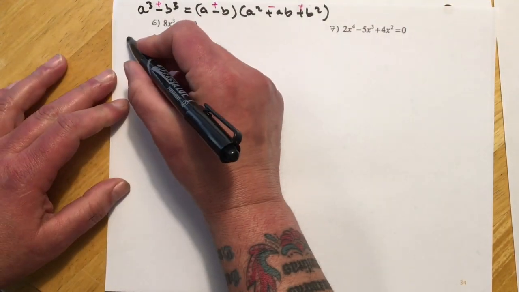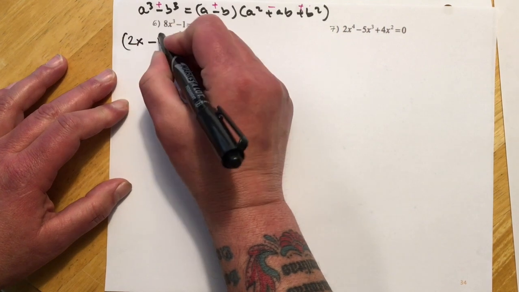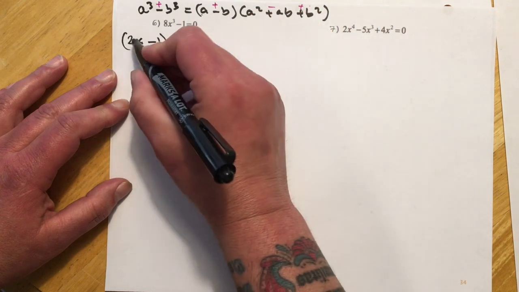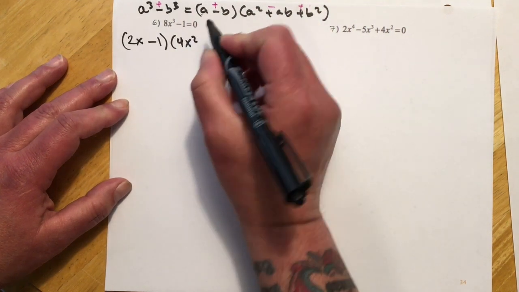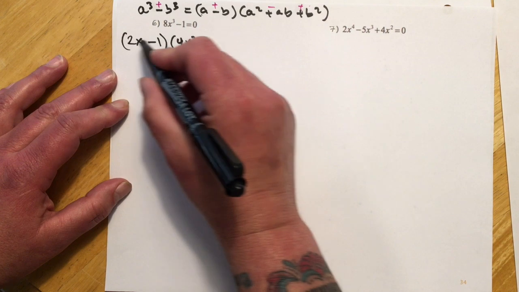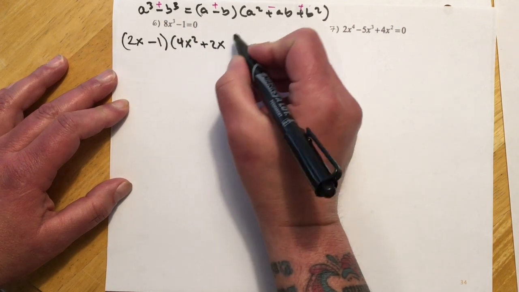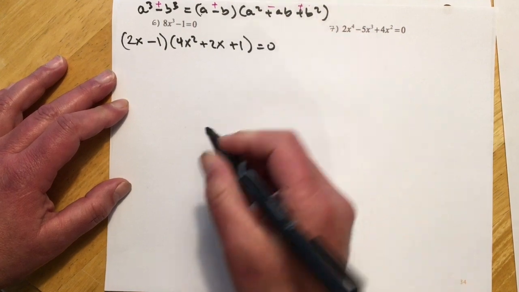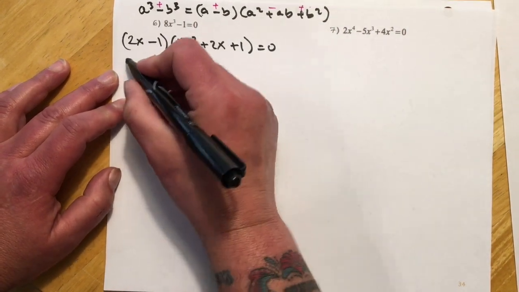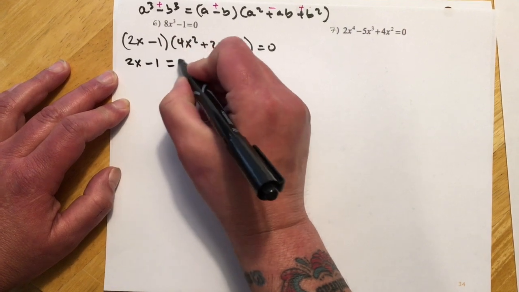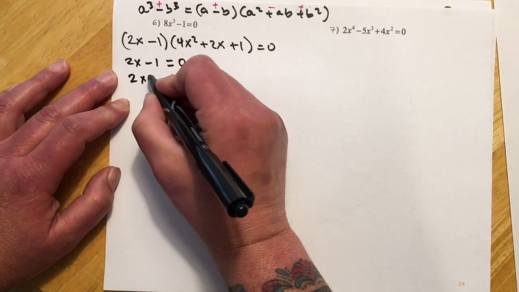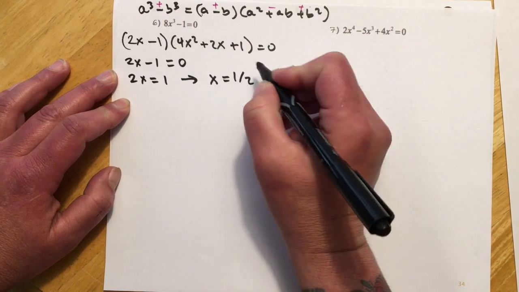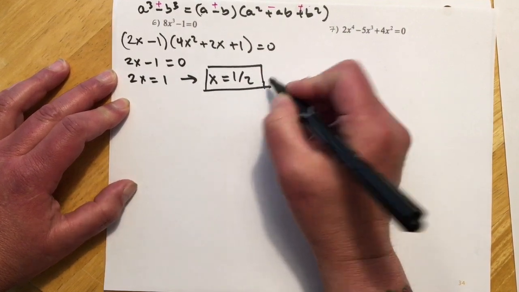So this one's going to factor to 2x minus 1. And then I just do a times a, and that goes here: 2x times 2x, that's 4x squared. A times b goes in the middle, so 2 times 1, 2x, and 1 times 1 on the end, plus 1. So for this piece, we'd have 2x minus 1 equals 0, so 2x equals 1, and then x equals 1/2. So there's my one real solution.